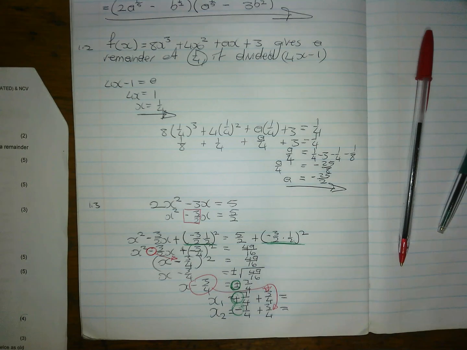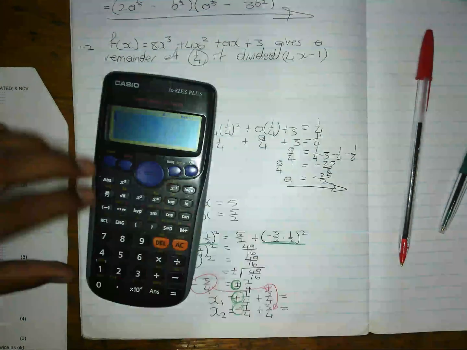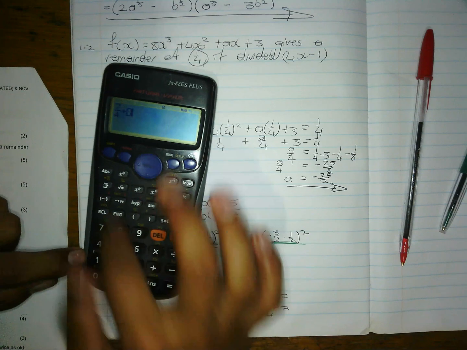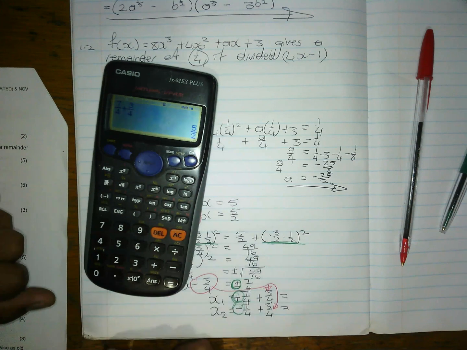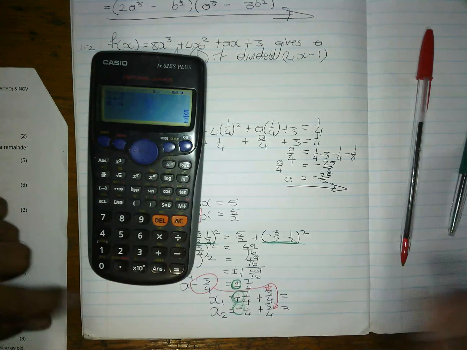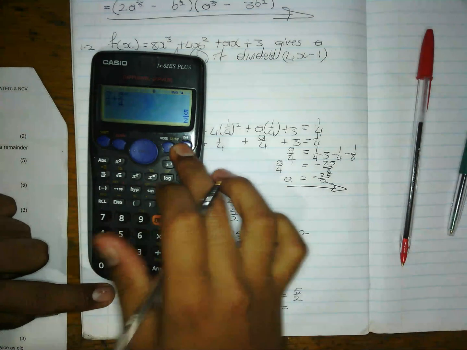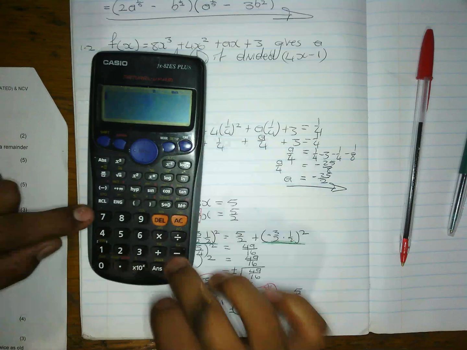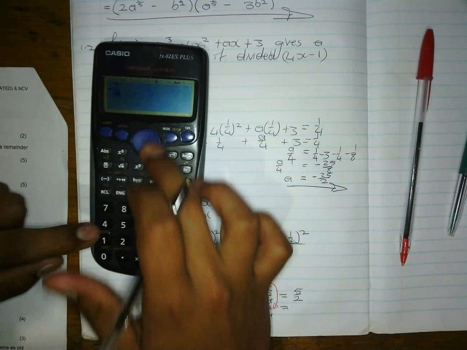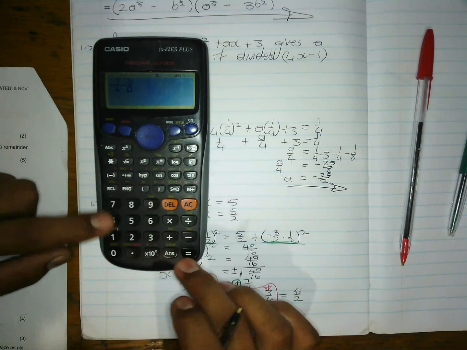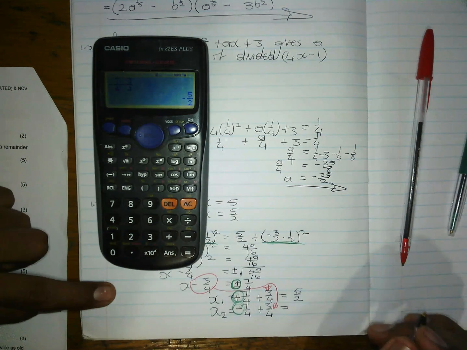Then you put it in the calculator. So 7 over 4 plus 3 over 4 gives me 5 over 2. And then a negative 7 over 4 plus 3 over 4 gives negative 5 over 2.